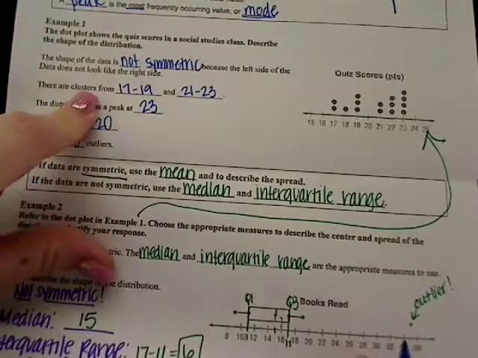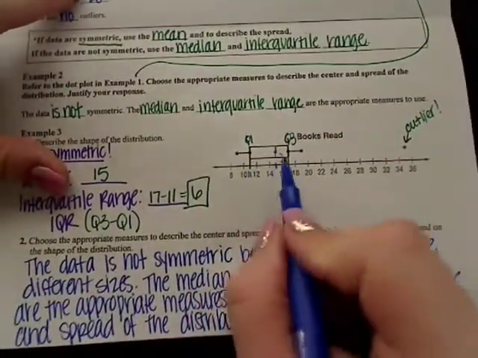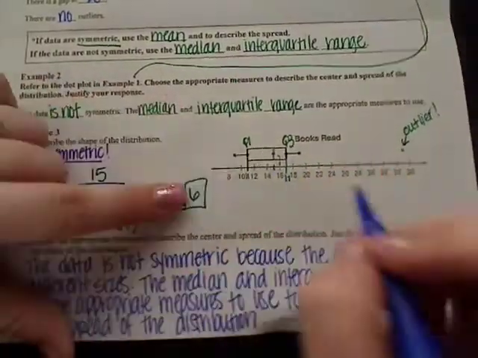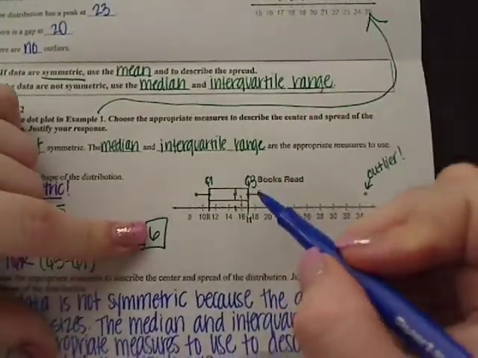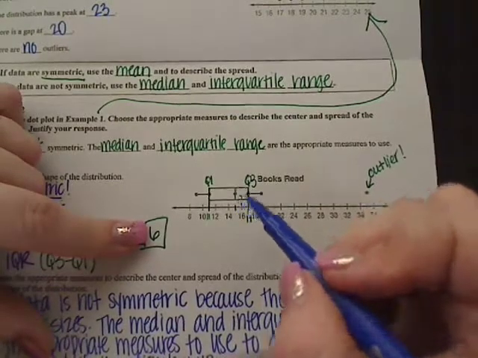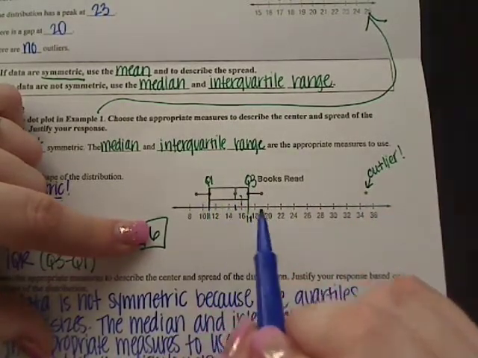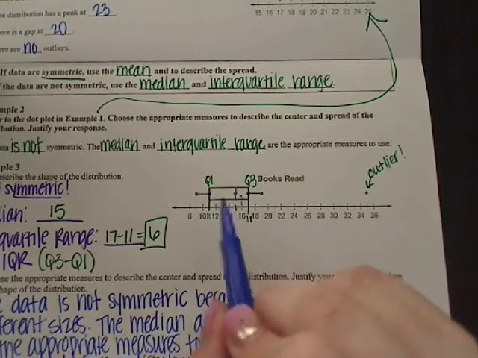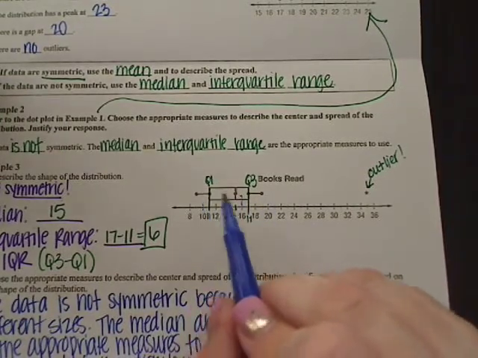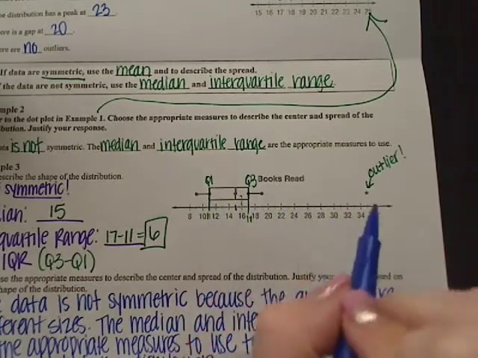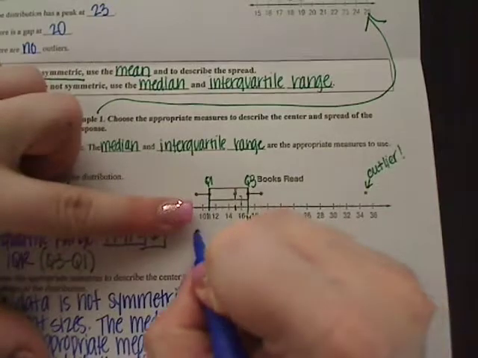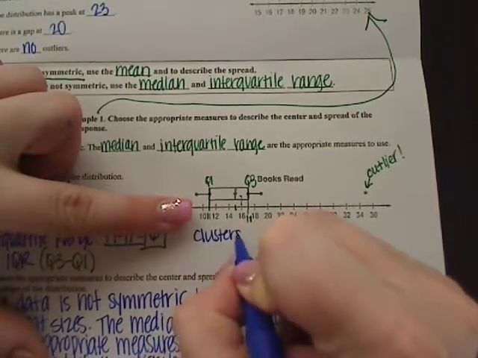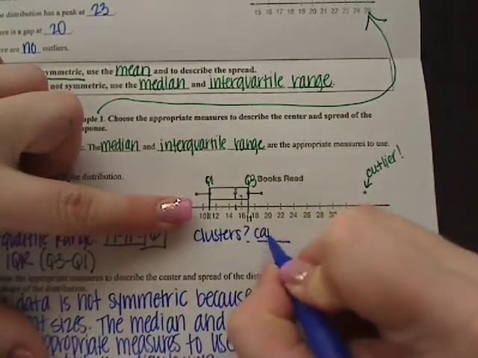So we figured out that it was not symmetric. Now let's see if there's any clusters. So looking at this graph, can you tell if there's any clusters? Kind of like we could on the dot plot. I'm looking at this graph and I can't tell if there's any clusters because it doesn't tell me every single number in this data set. I only know 5 of those numbers, or 6 really, because there's an outlier out here. So I don't know every single number in the data set. So clusters, we can't tell.